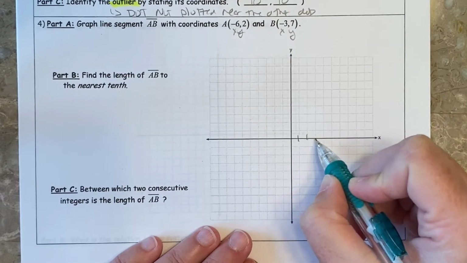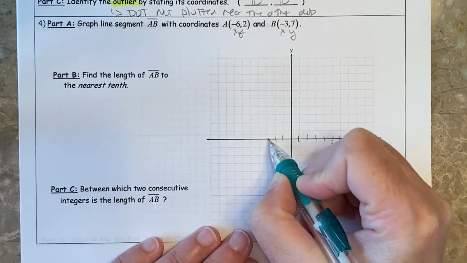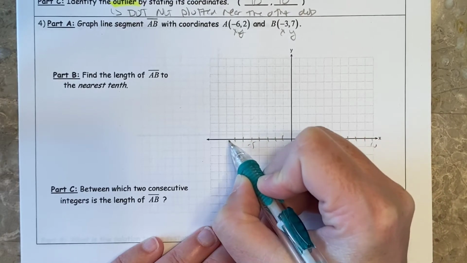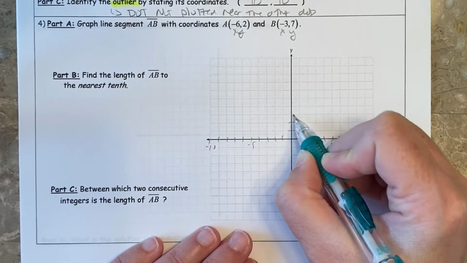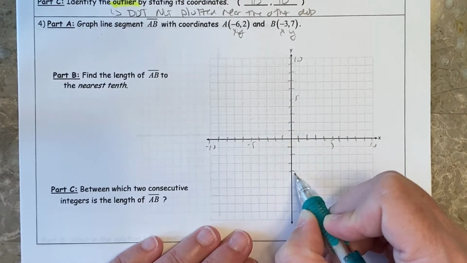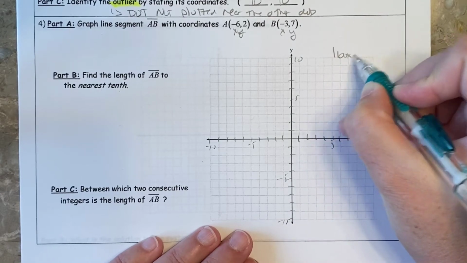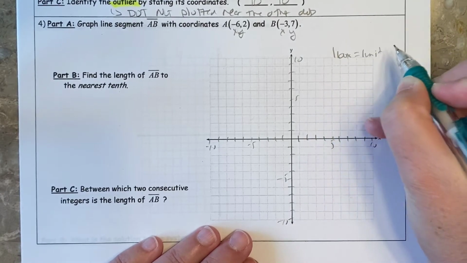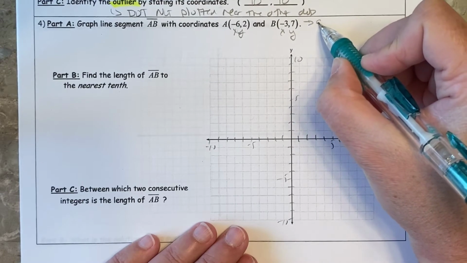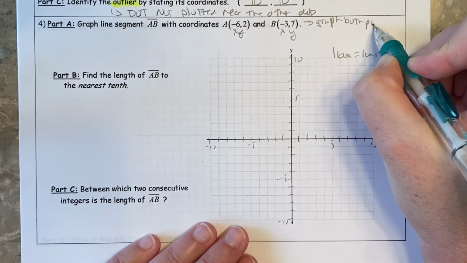1, 2, 3, 4, 5, 9, 10. Always make sure this is done first. 6, 7, 8, 9, 10. 3, 4, 5, 6, 7, 8, 9, 10. Negative. Okay, or remember you can do 1 box equals 1 unit because that's what they do in high school. So first thing you want to do is graph both points.